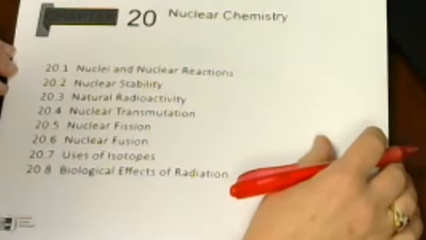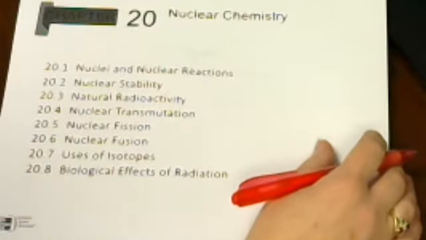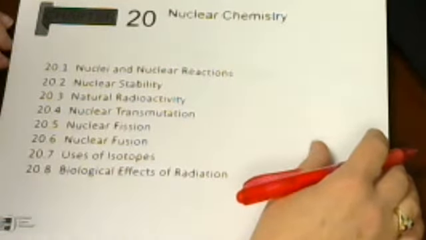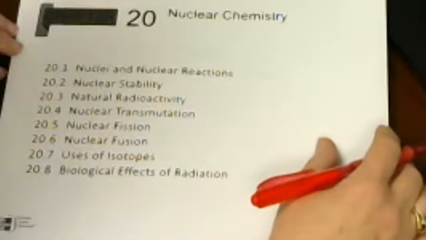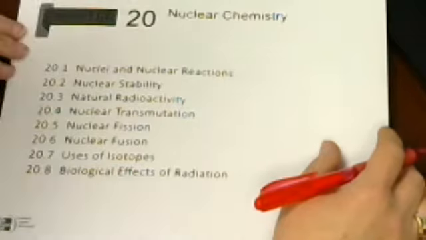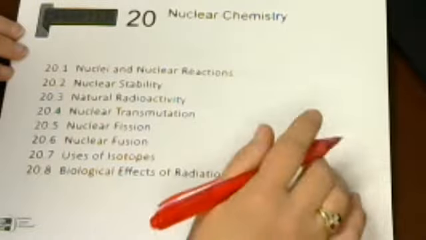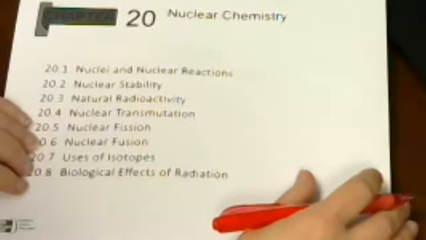Chapter 20 is where we're going. In your textbook, it's on page 915. I'm going to go quickly because we're so far behind, and we're just going to hit the highlights of Chapter 20. It is a very easy chapter in my mind, and it's about balancing equations again, but this time it's nuclear equations. So we're going to talk about nuclear stability. You see in here, these are the things that we're going to cover.